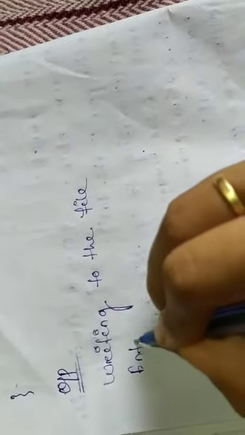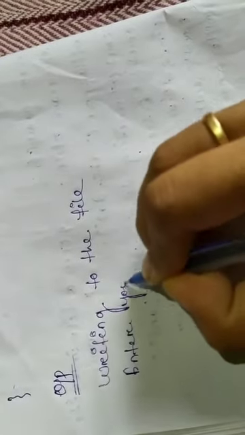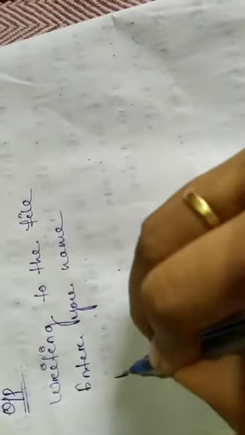So what will be the output here? The output will be: writing to the file, then enter your name. Let my name be Milan Samantray.